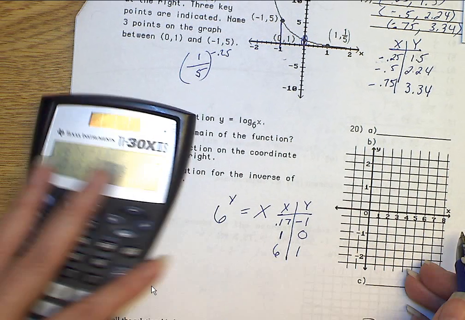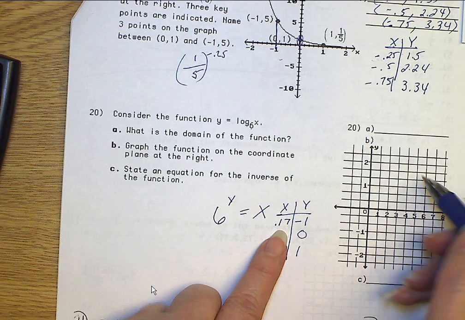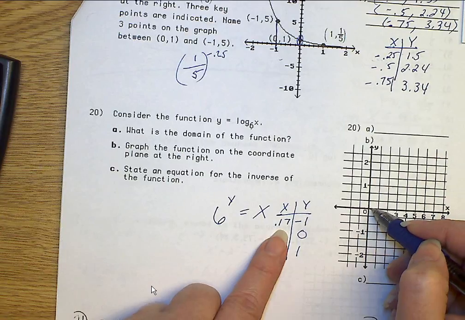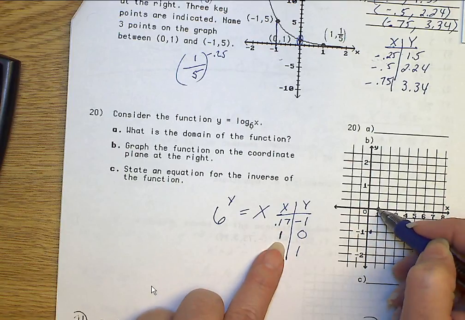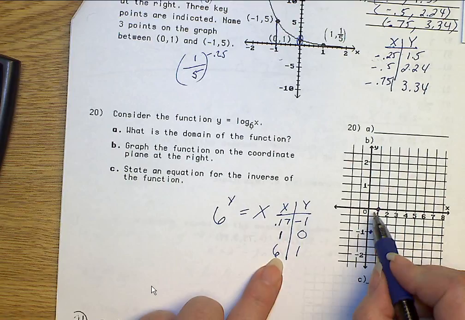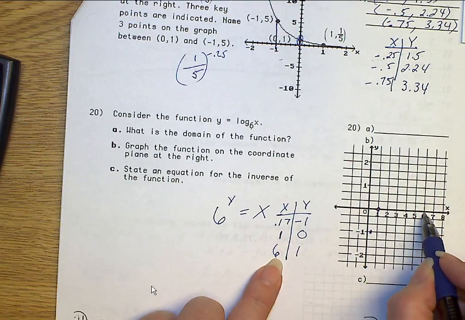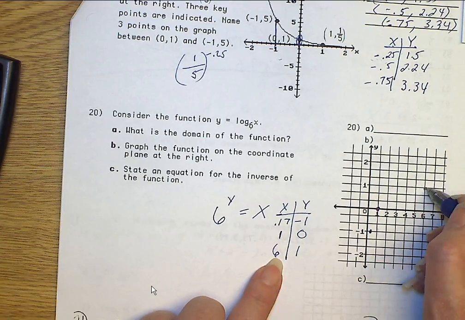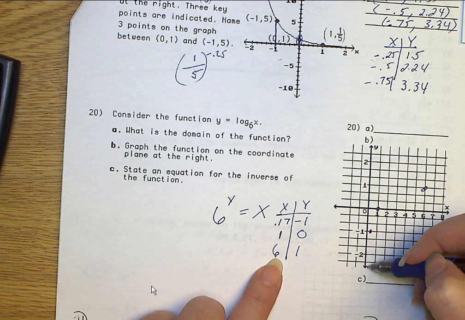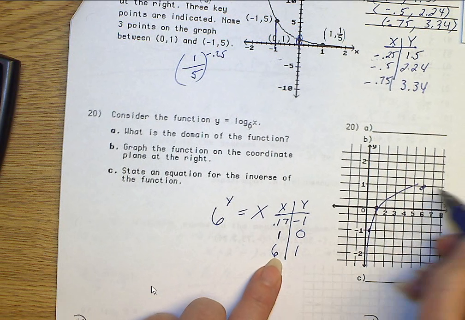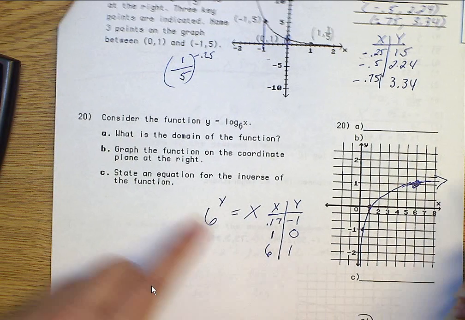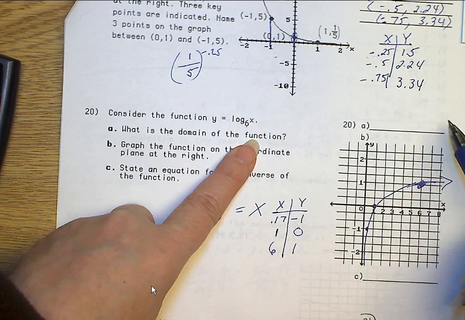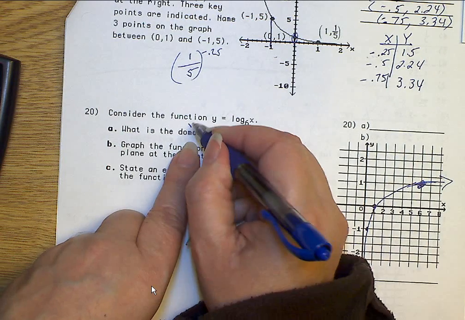Alright, so I'm going to plot those points. So I have 0.17, -1; 1, 0; and 6, 1 right there. I'm going to connect those points. Alright, so what is the domain of the function? Remember, domain is my x.